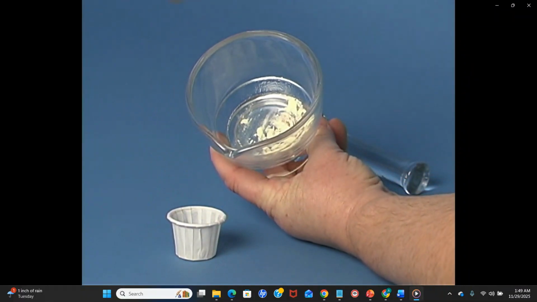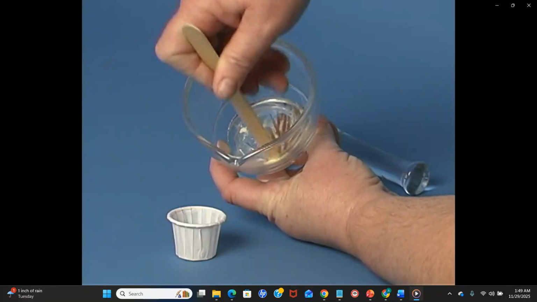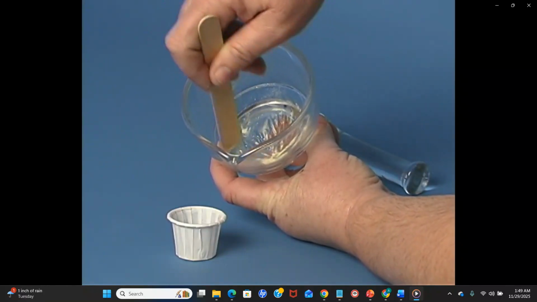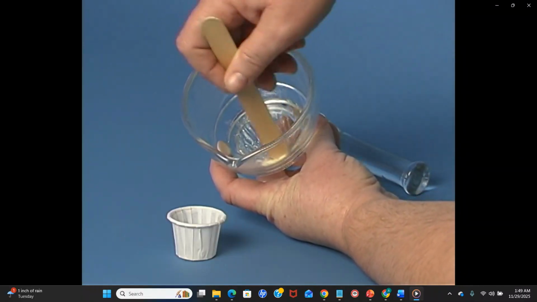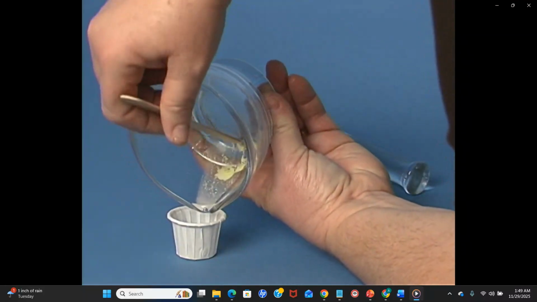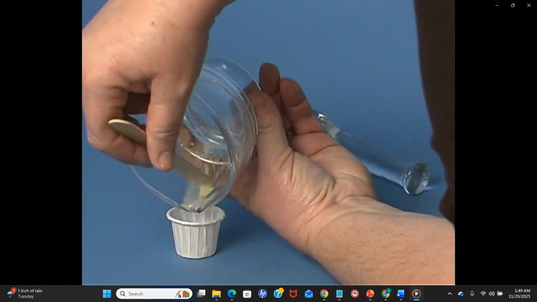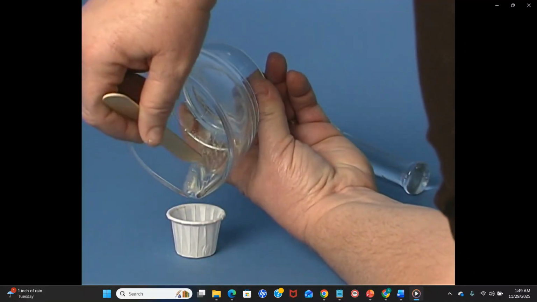You will need to use a clean tongue blade to scrape the medication powder from the mortar into the medication cup. The problem with this method is that you lose some of the medication because it adheres to the surface of the mortar and pestle. You must also clean the mortar and pestle before returning them to their storage place.